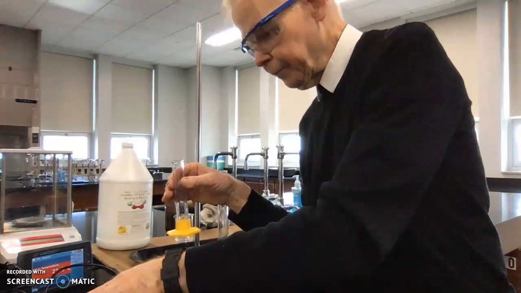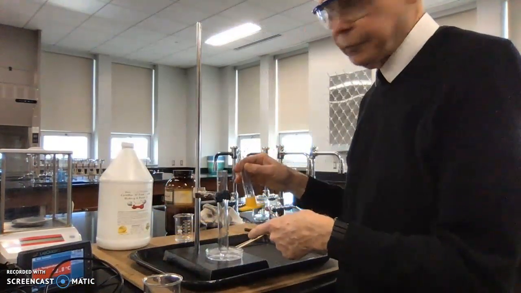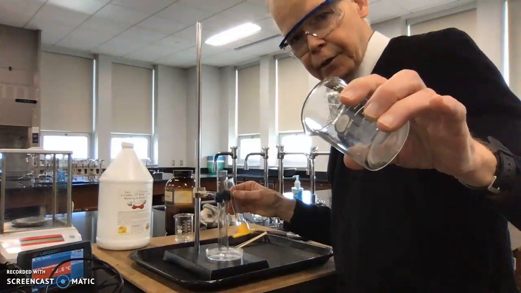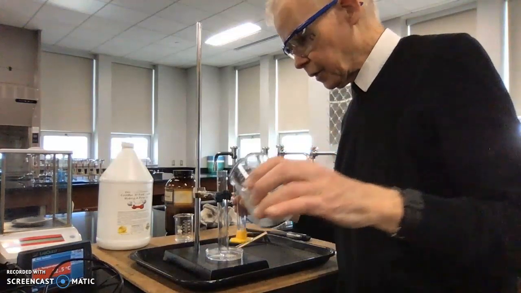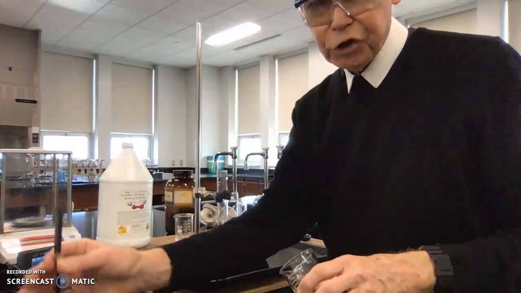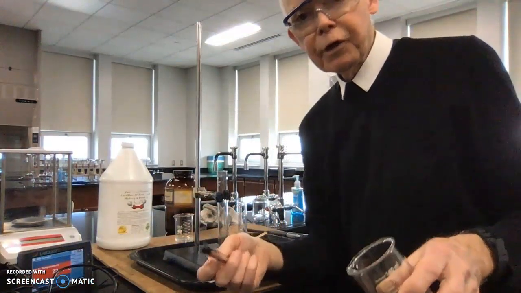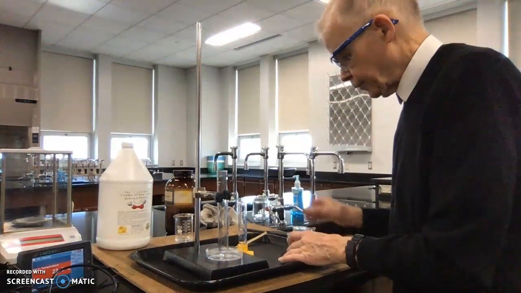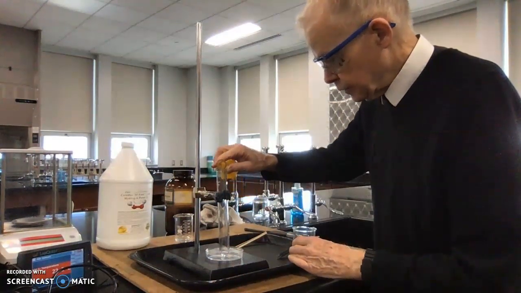Okay, so the next thing, I'll dump in the peroxide solution. Then I'm going to dump in my catalyst, the manganese dioxide. I'm going to put the manganese dioxide in with a scoop so I don't use too much. I want to try to use what's probably equivalent to a match head. Okay, so let's dump in our peroxide.